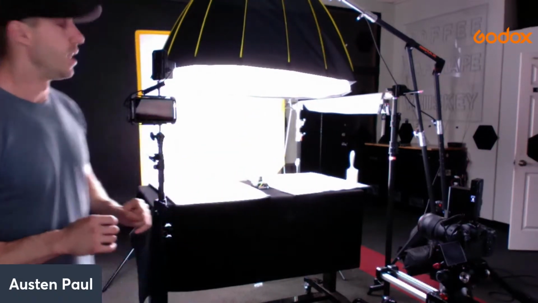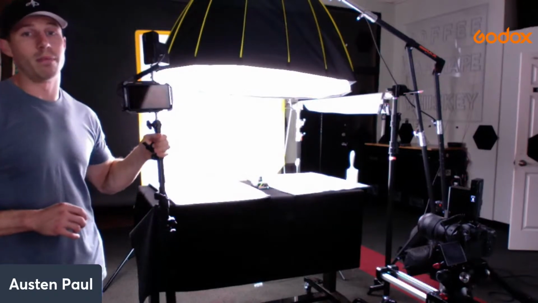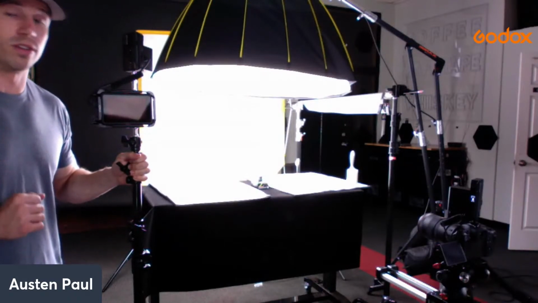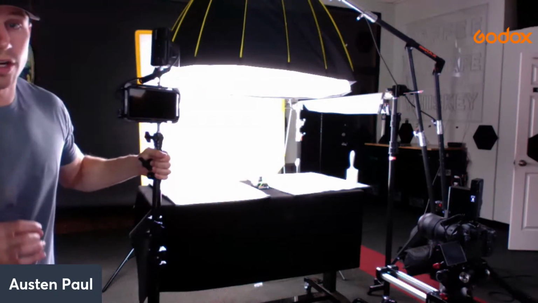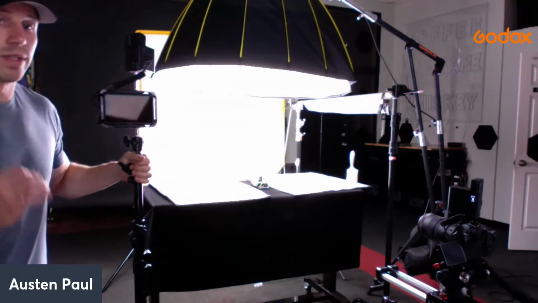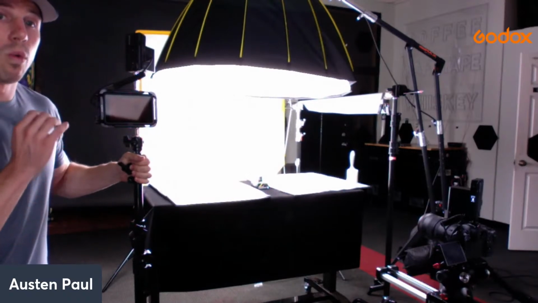The next and most important thing is to have something like a monitor right here. The reason for having a monitor for these kinds of setups is you want to be able to control and look at your false colors. Your false colors and reading your IREs is going to be one of the most important things you can do when shooting white on white or even white on black, because you're going to know what your true exposure values are.